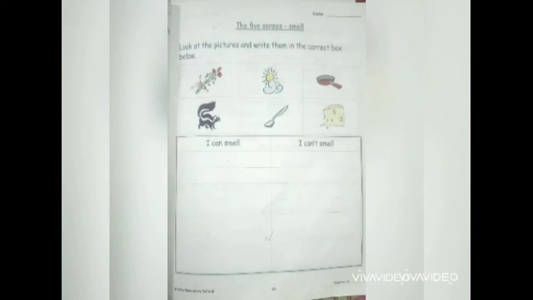Alright class, now take out page number 19. Look at the pictures and write them in the correct box below. Here we have 6 pictures and we have to write them in the correct column. Flower, sun and cloud, fry pan, squirrel, spoon and cheese. The things which you can smell you have to write in this column, and the things which you cannot smell you have to write in this column.